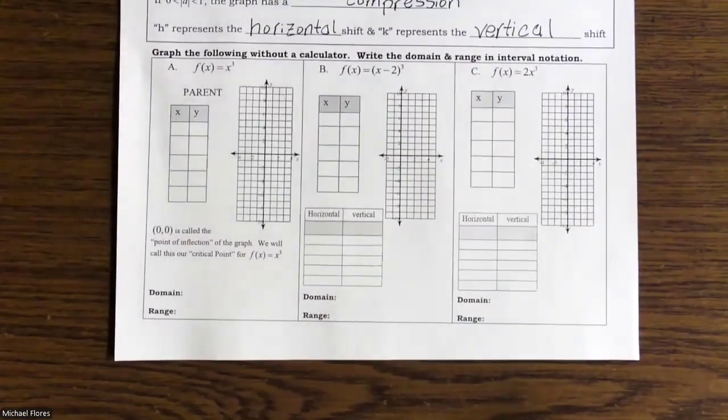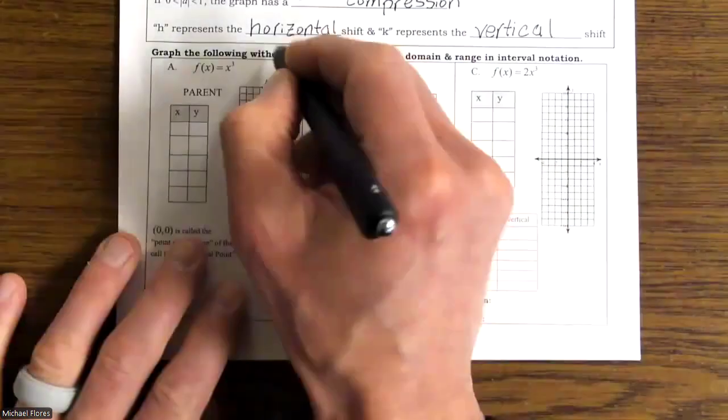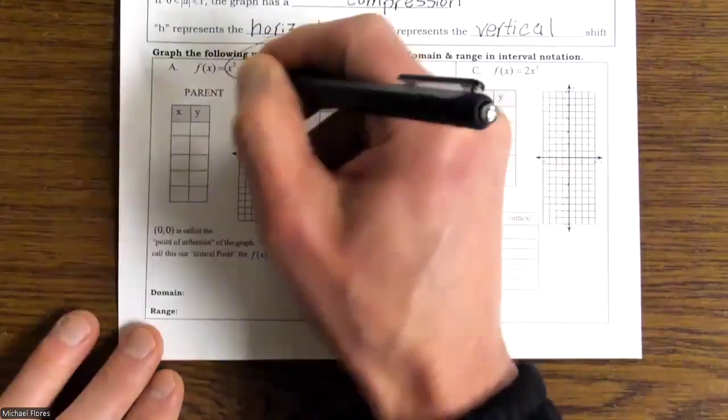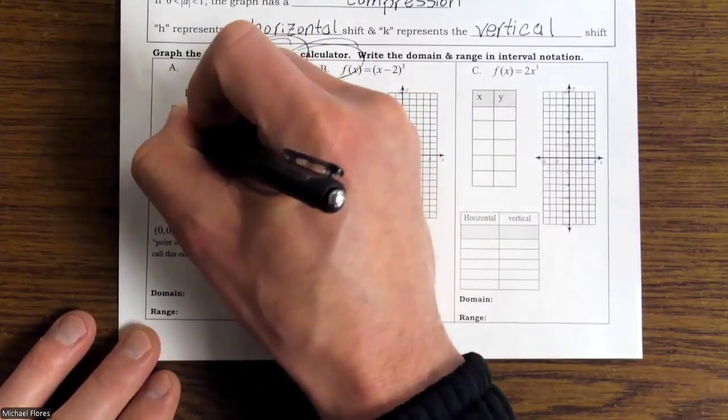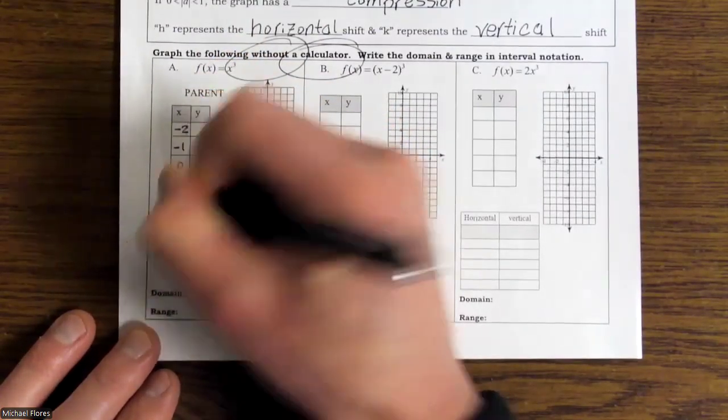Graph the following without a calculator. I should probably have circled the without part. Then write the domain and range in interval notation. All right, so the parent function of a cubic function is as follows. This is the parent table.